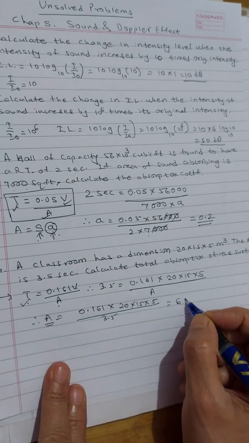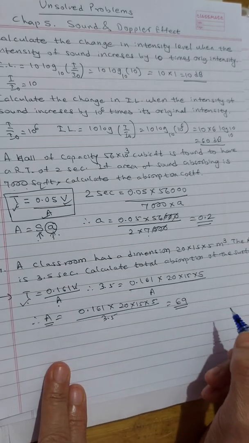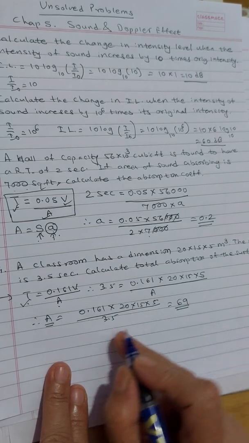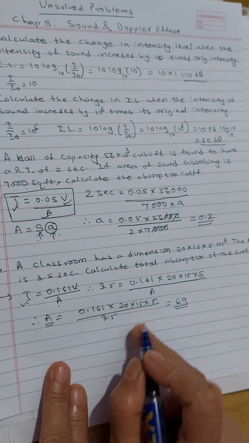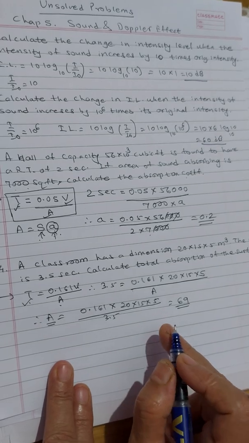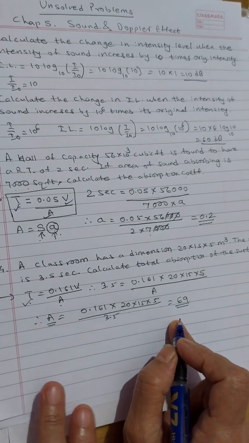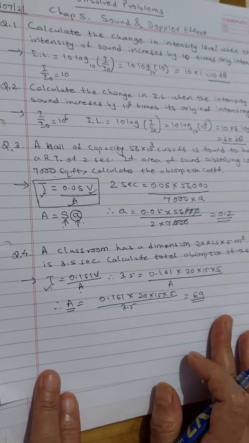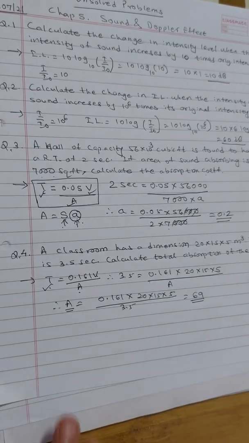If you simplify this a little more carefully, you will get the answer for A to be 69. Check this out. In the MCQ the options will be close by, so you need to be very careful with the calculation. A calculator is allowed, so do it and try to get the exact answer. This is the way you will be solving the questions for MCQ in the examination. We'll move to question number 5 now.